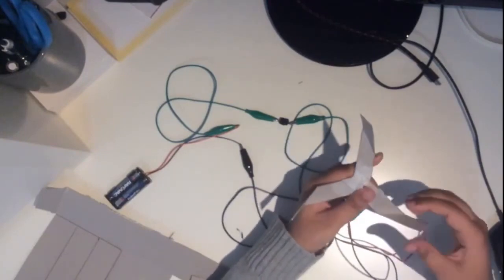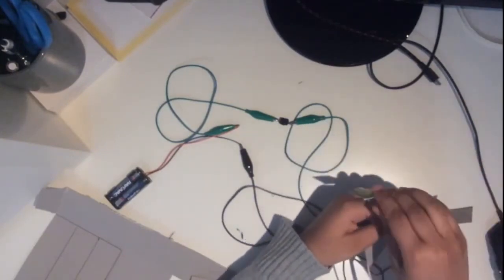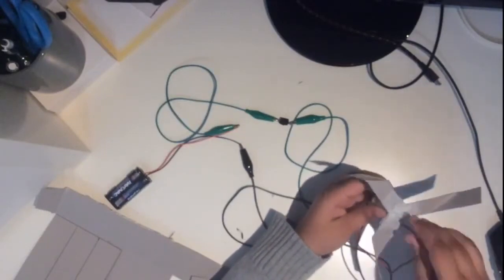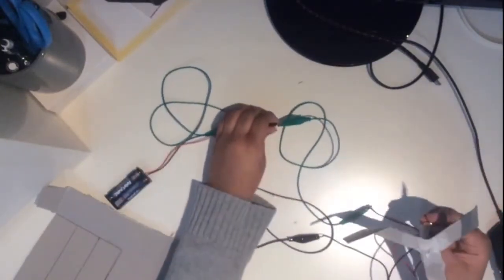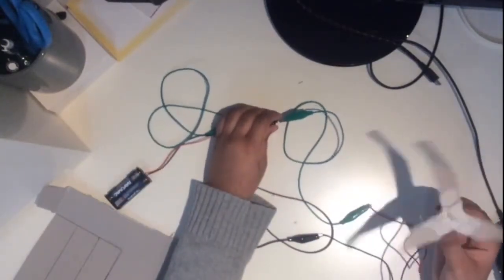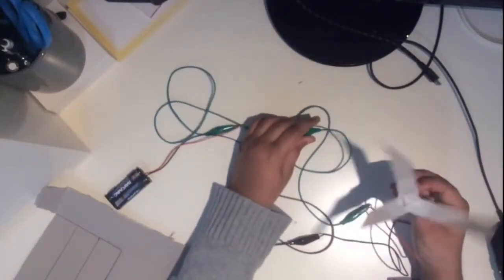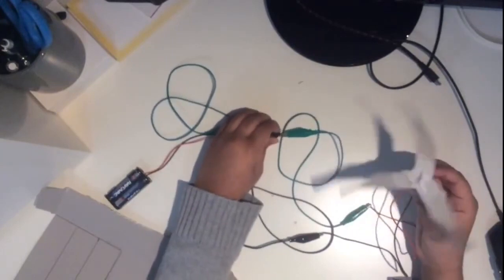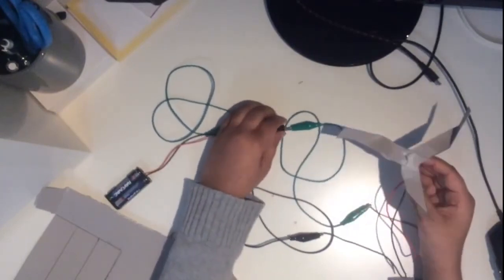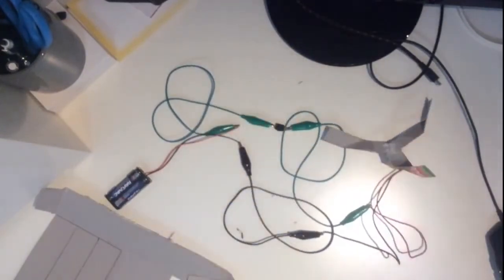And you want to do it in the same direction as the motor spins. And it should also spin a little slower, which is pretty cool. Alright, so that's our fan.